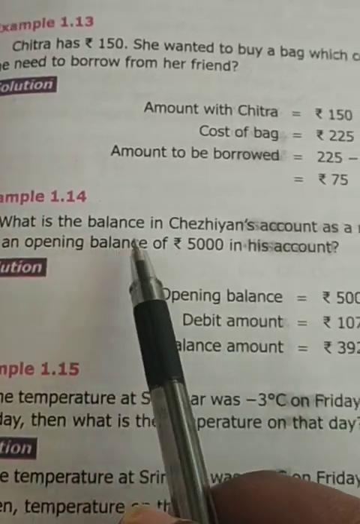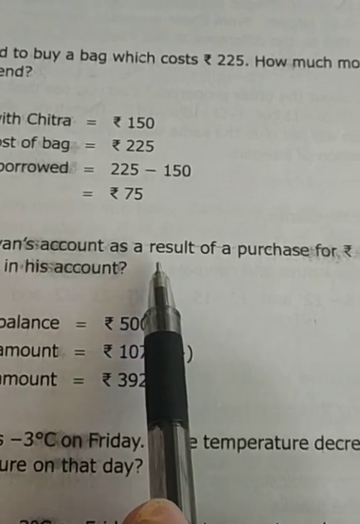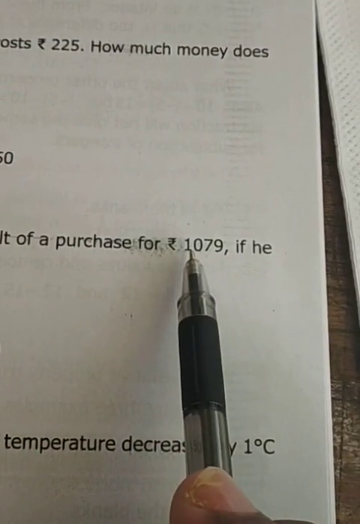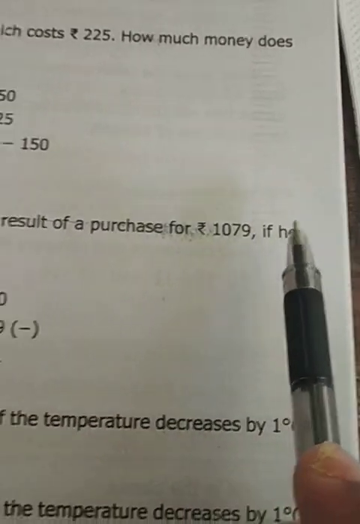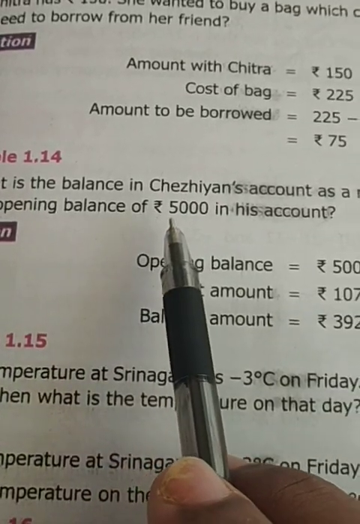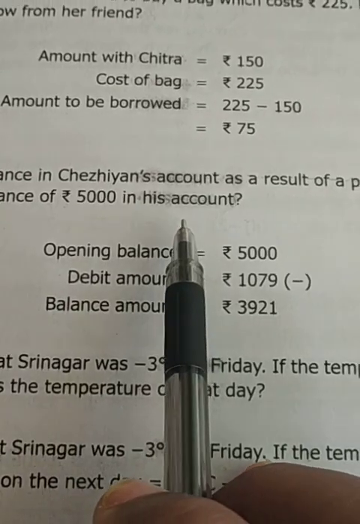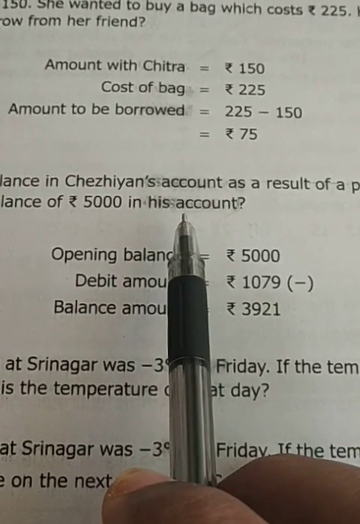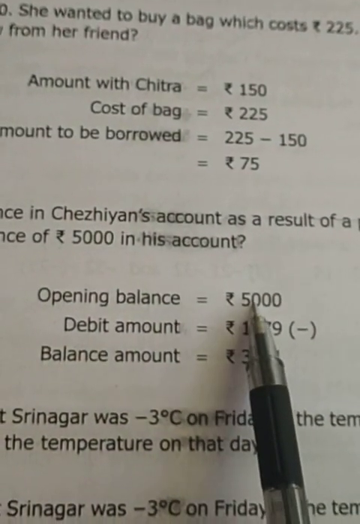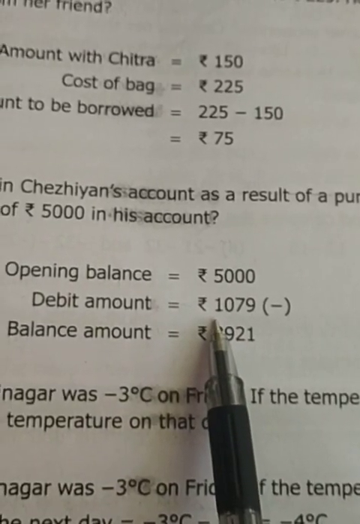1.14. What is the balance in Chilian's account as a result of a purchase for rupees 1079 if he had an opening balance of rupees 5000 in his account? What should the opening balance be? So the opening balance is rupees 5000. Debit amount is rupees 1079.